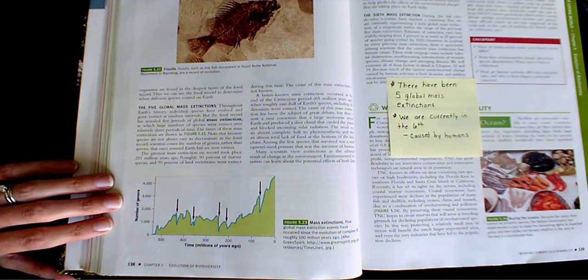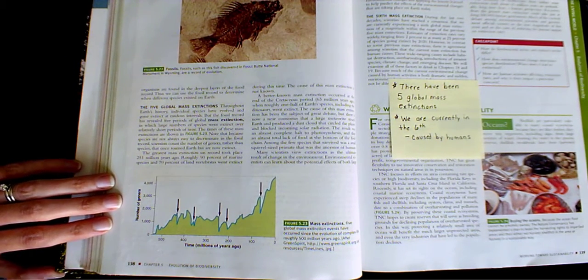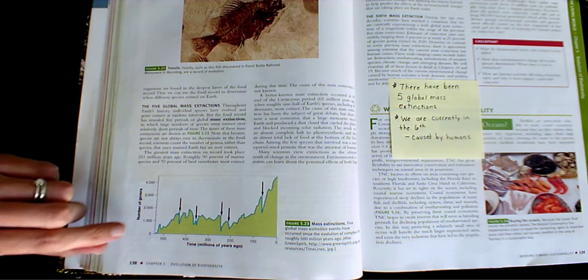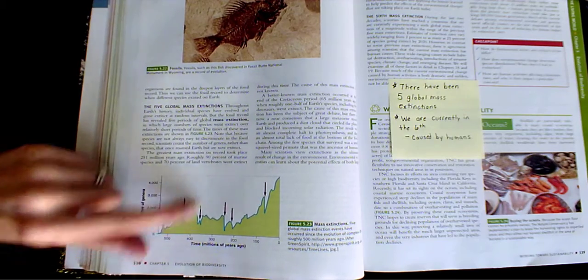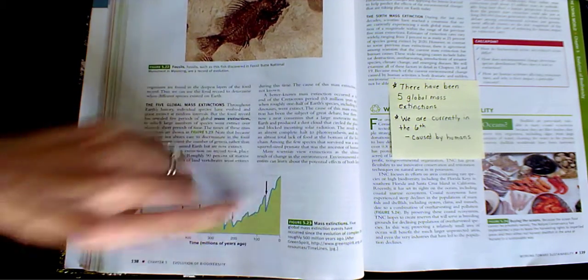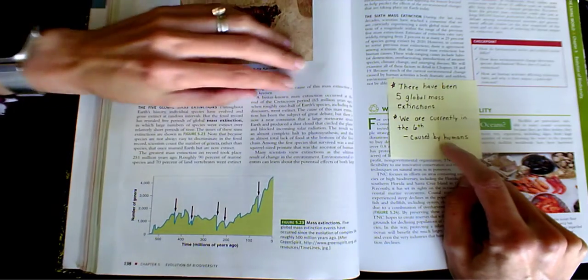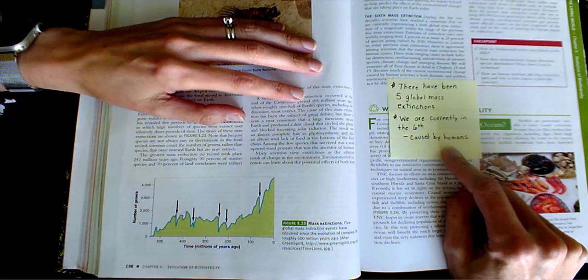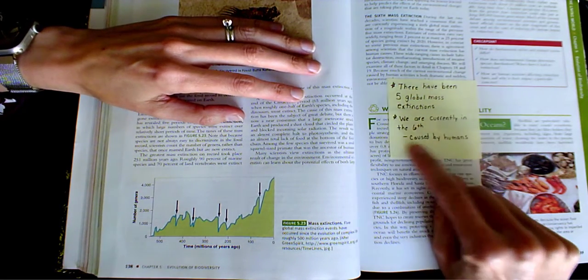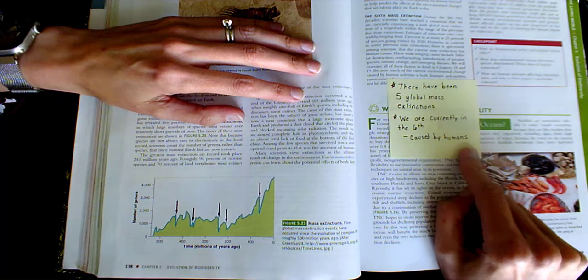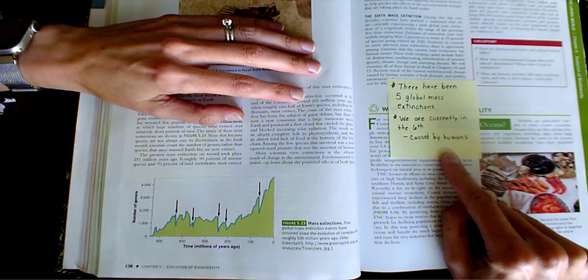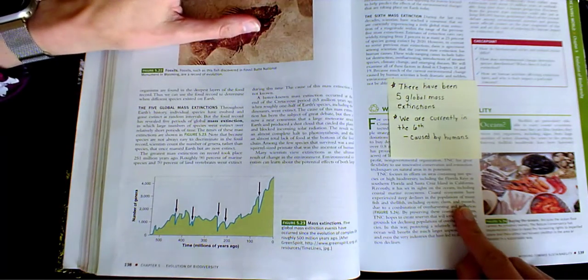Okay, and then we're ending with the global mass extinctions. There have been 5 global mass extinctions in the history of Earth. You don't need to know them, or when they were, or what they were named, but you can see how they worked here. The important part is that we are currently in the 6th mass extinction. Scientists agree that we are in the 6th mass extinction, and this is the first one that is caused by humans, based on all of the different impacts that we have on the environment.